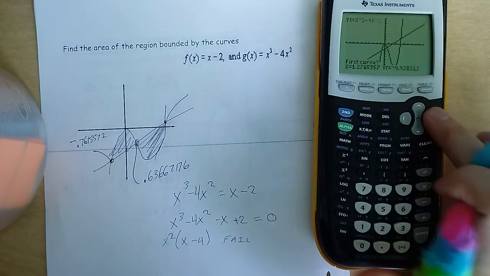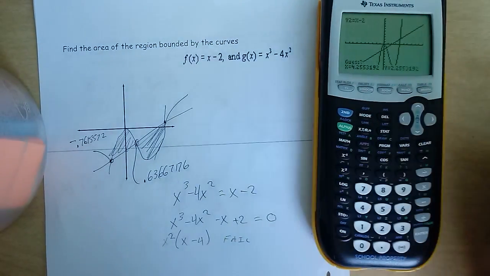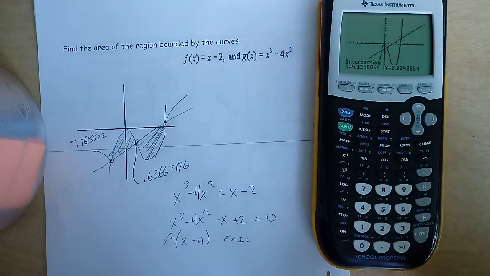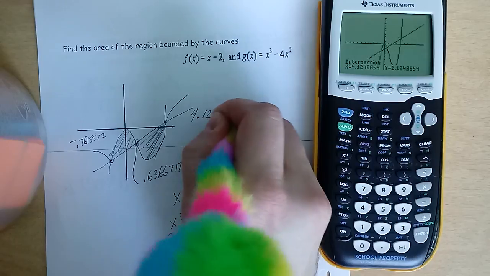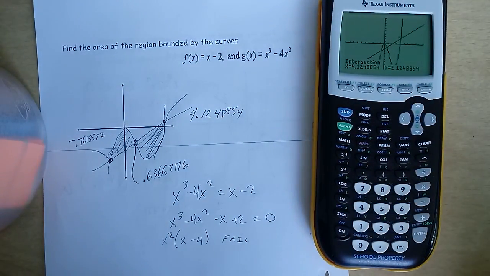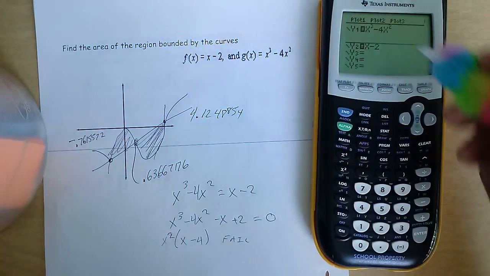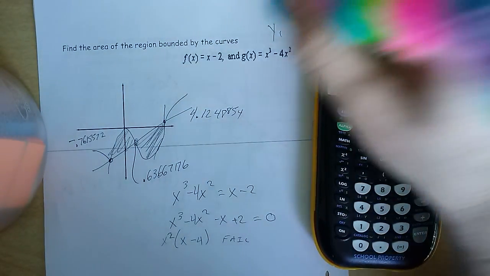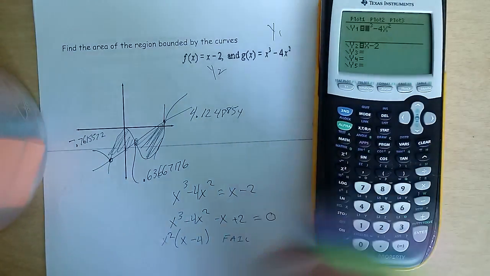Then we get 4.1248854. So I'm doing this really just to prevent any rounding off problems that I might have. So let's see. I entered this one into Y1, this one into Y2.